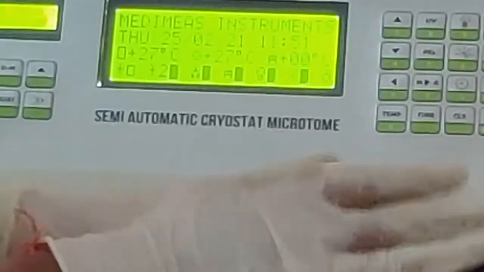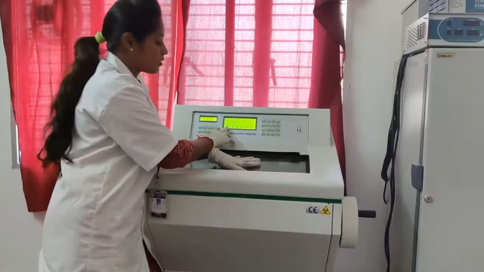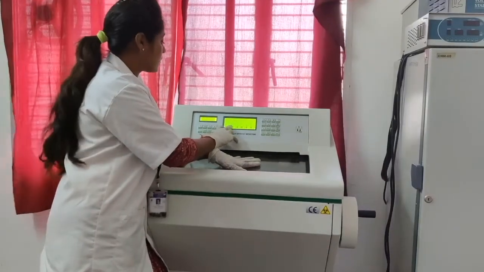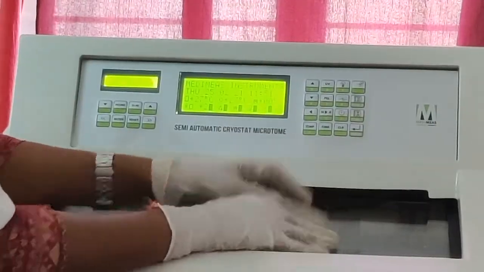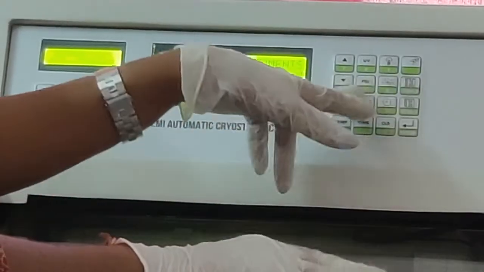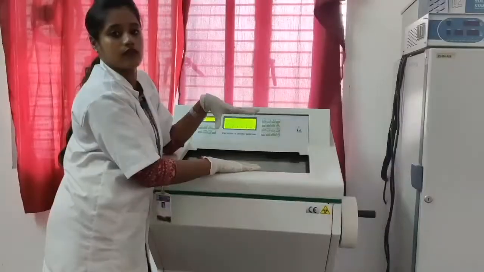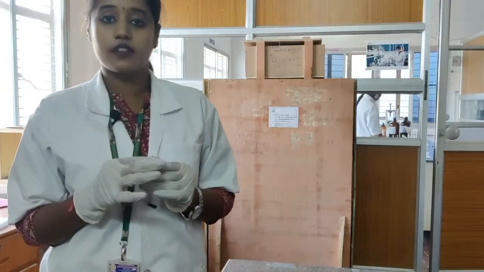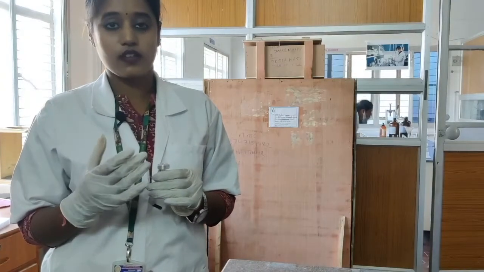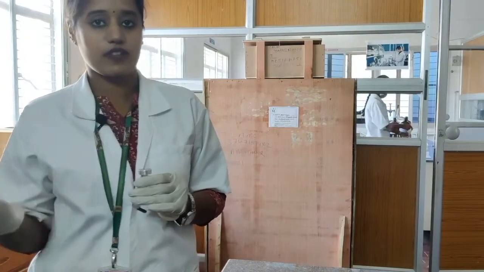After the equipment compressor 1 shows minus 20 degree centigrade, you have to turn the compressor 2 on, and you take the sections. I already discussed that the freezing temperature will take 2 hours for the freezing chamber.